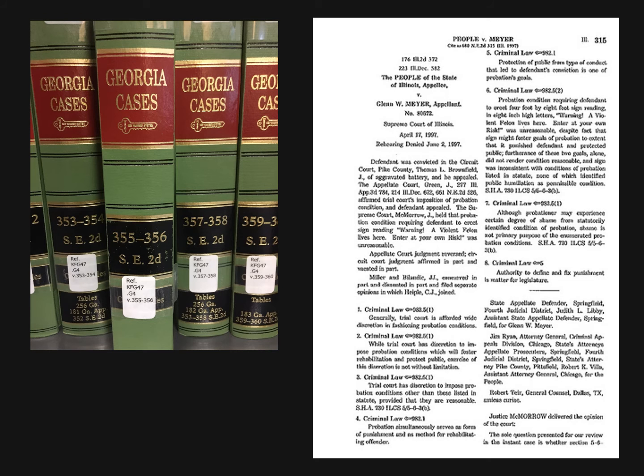Okay, this is the Georgia cases from the Southeastern Reporter, second series. It is the regional reporter, but it is only the Georgia cases. Actually, the Southeastern Reporter covers Georgia, South Carolina, North Carolina, Virginia, and West Virginia. But our library just bought the Georgia cases to the Southeastern Reporter.